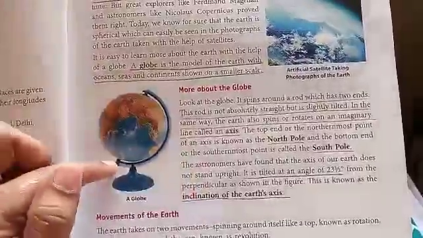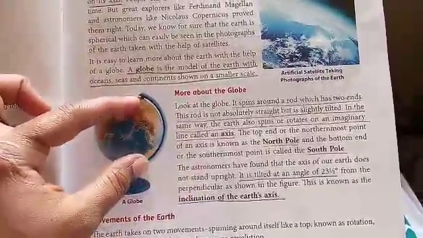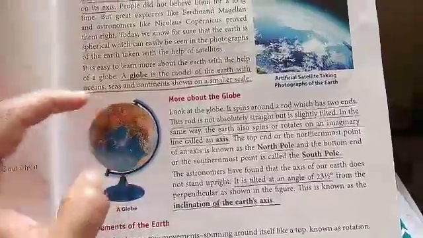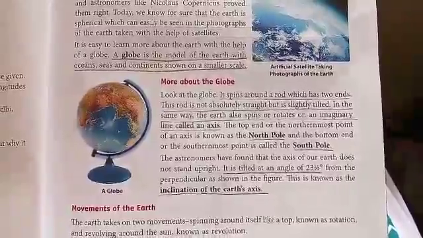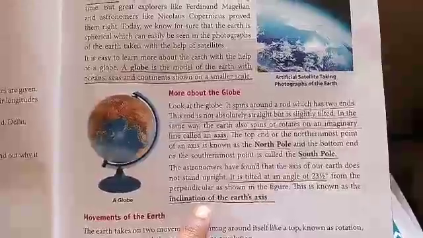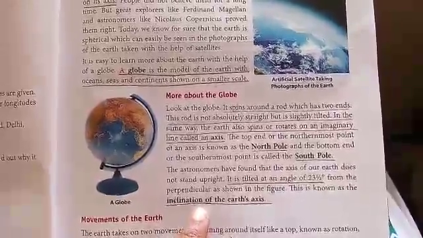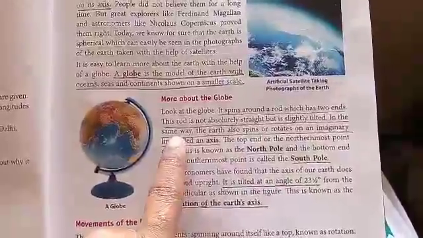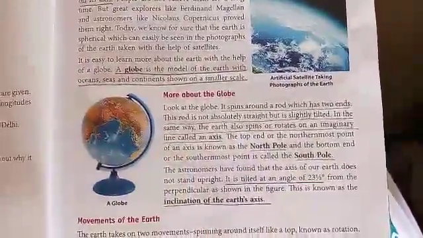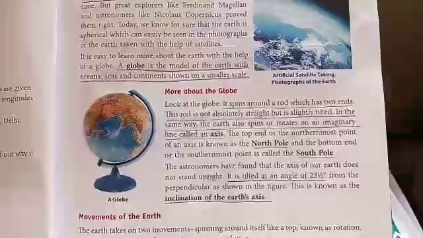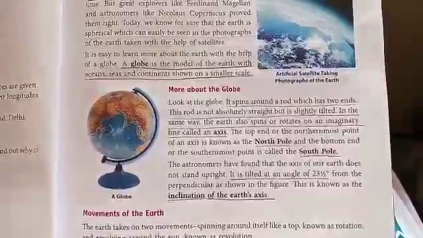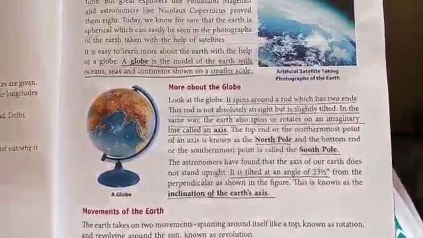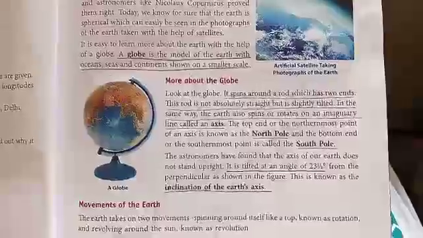If you consider this as a base, it is tilted at 23.5 degrees because the earth is also tilted at 23.5 degrees, so that is called the inclination of the earth's axis. In the same way, the earth also spins and rotates on an imaginary line called the axis. And as you all know, the north part is called the North Pole, and the south is called the South Pole.